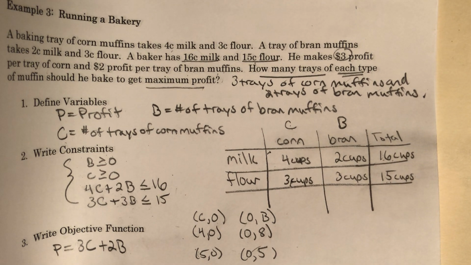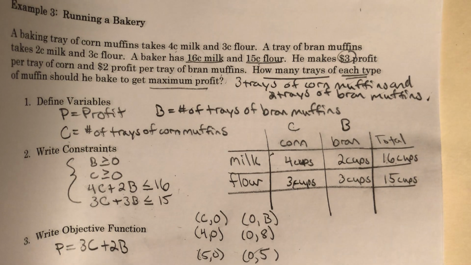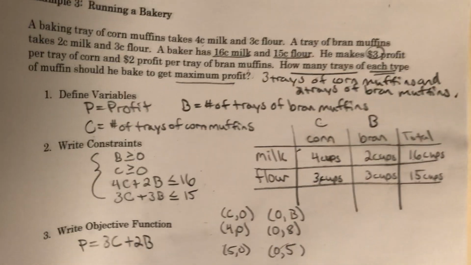I'm planning on doing a video showing you how to graph linear inequalities, in case that's something that has been tripping all of you up, and if it's a review that you are needing.